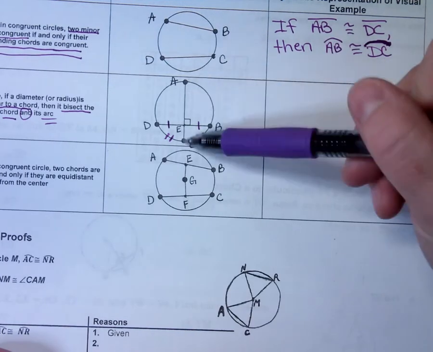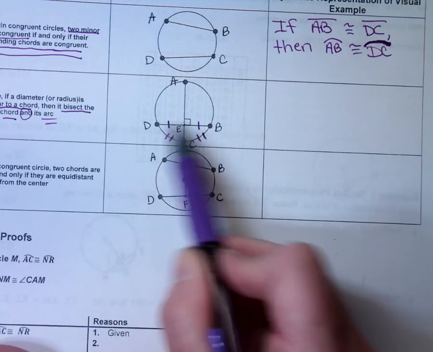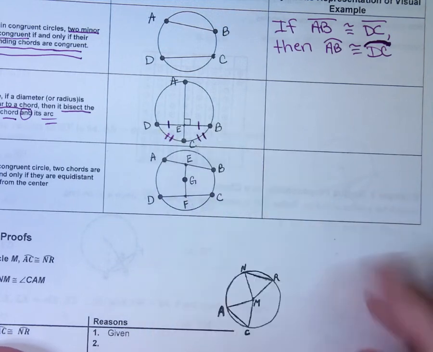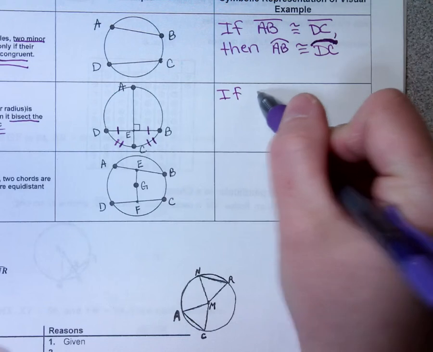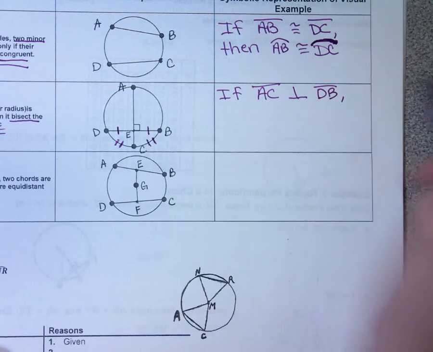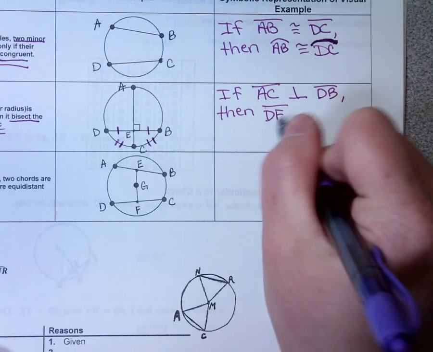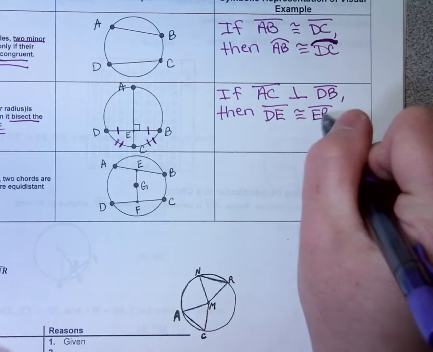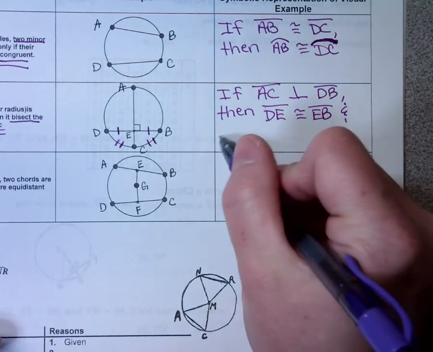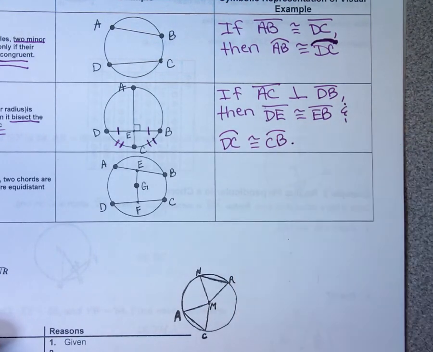So this said something about if we have a diameter or a radius perpendicular to a chord, it chops that chord in half, so this piece equals this piece, and it chops the arc in half. So this piece here equals this piece here. So let me go ahead and write that down. If segment AC is perpendicular to segment DB, then I can say that DE is congruent to EB. That's the chord getting chopped in half. And then the arc also gets chopped in half, so arc DC is congruent to arc CB, or BC, however you want to say it.